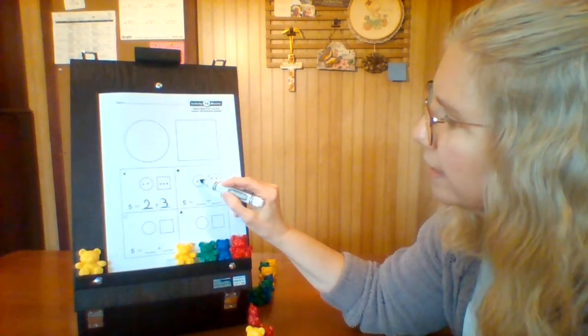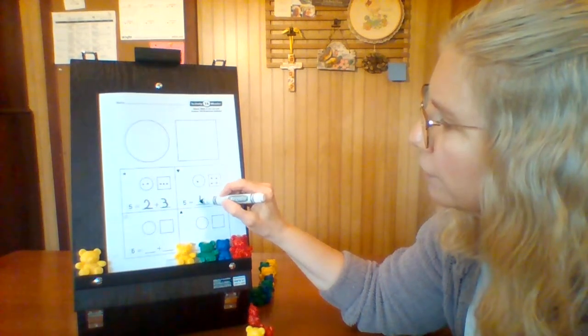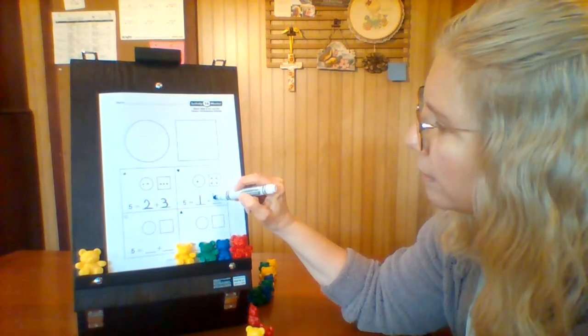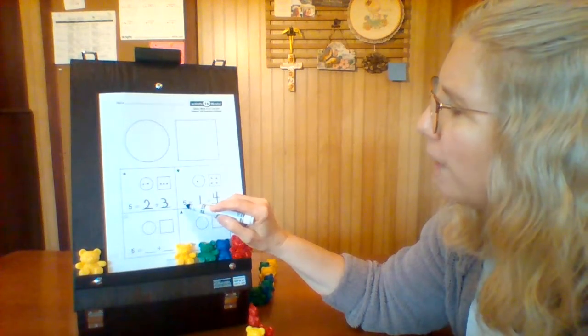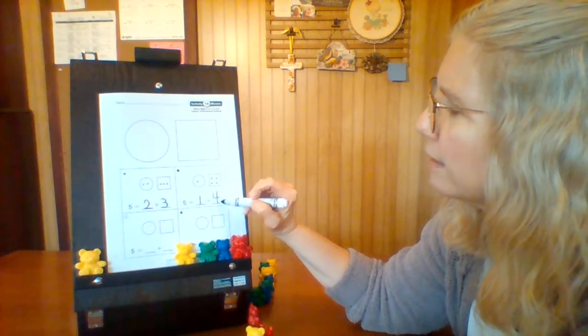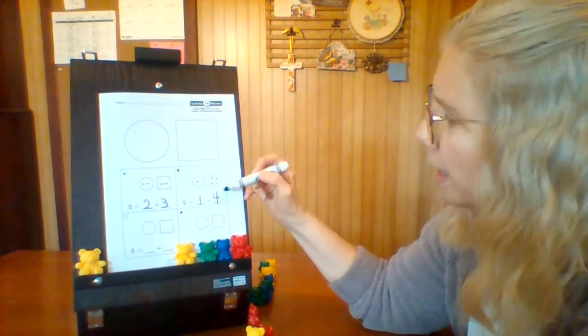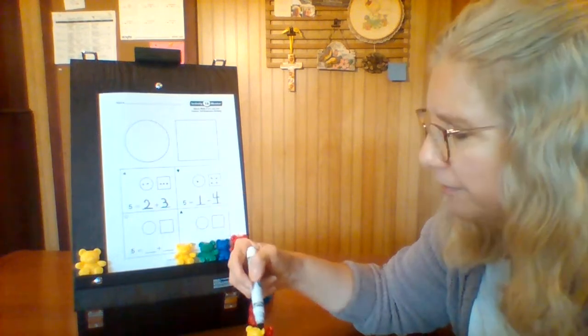So let's count these again. So it says 5 equals, and then you only have 1 here, so you go 1 plus 1, 2, 3, 4. So say that again with me. 5 equals 1 plus 4. We're used to saying it the other way around, aren't we? We usually do 4 plus 1 equals 5.